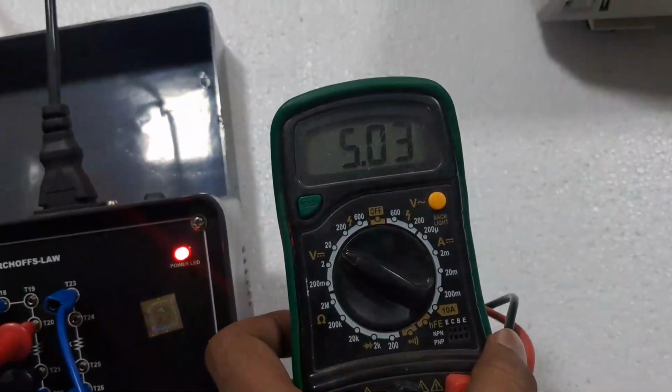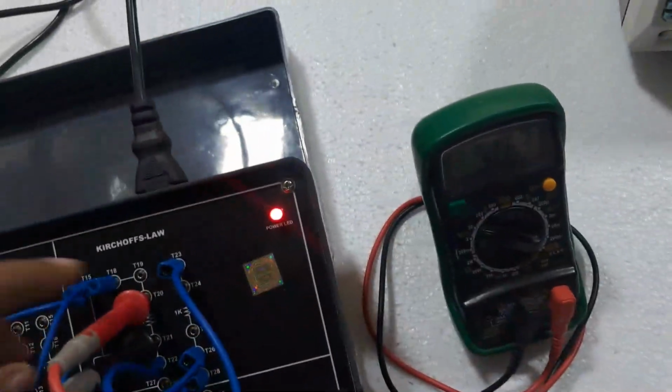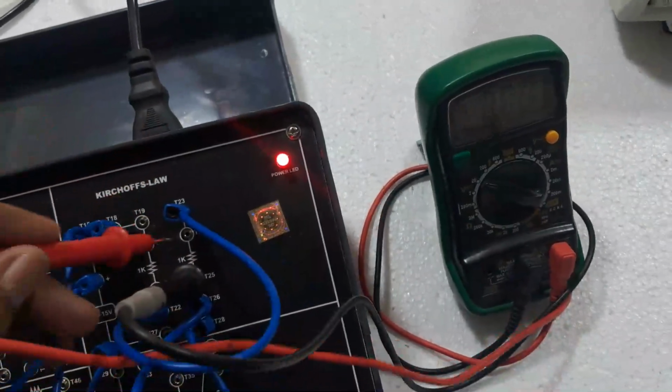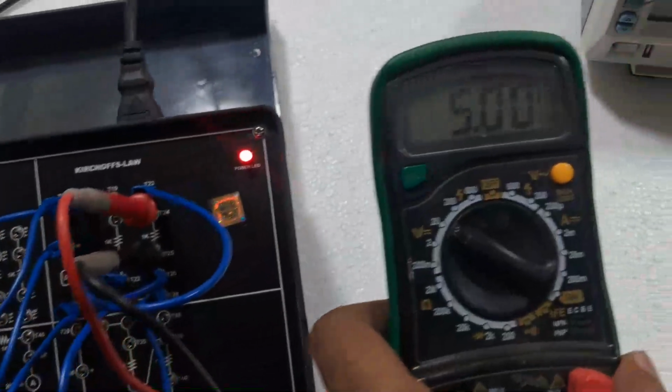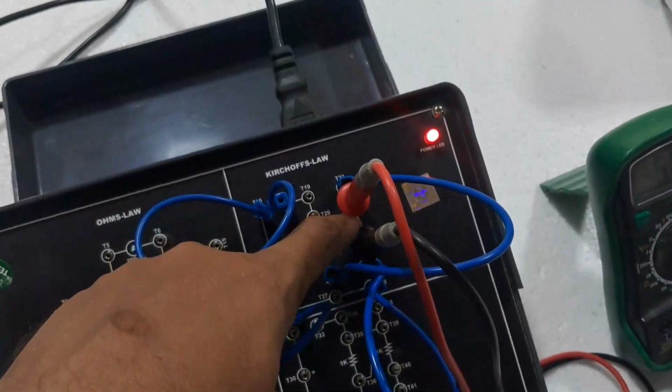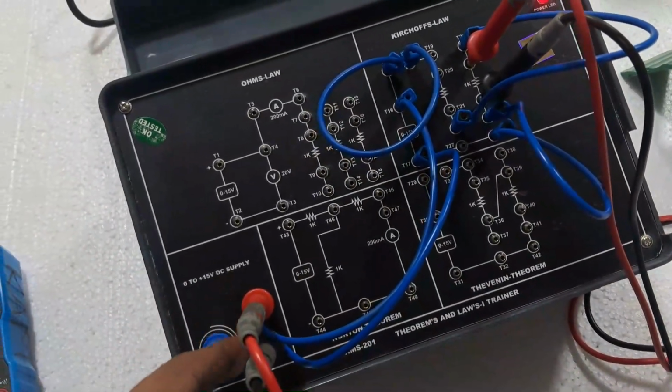This is 5 volt. And the voltage across the second resistor is also 5 volt. So this 5 volt plus this 5 volt is equal to the 10 volt, which was your input voltage.